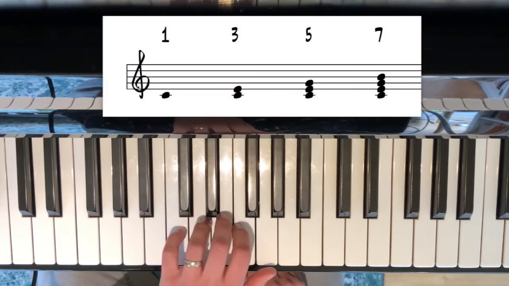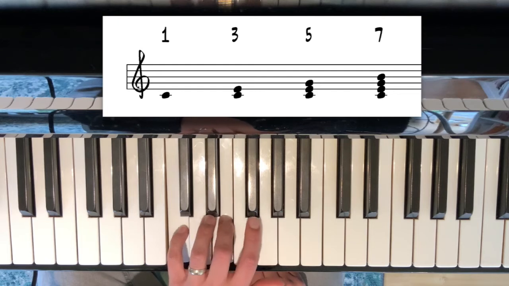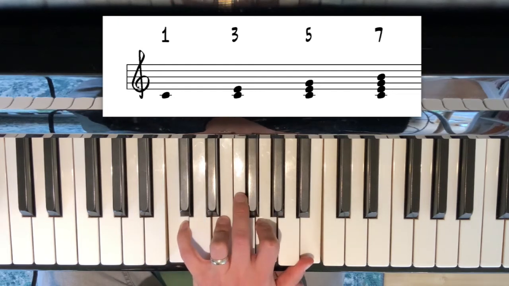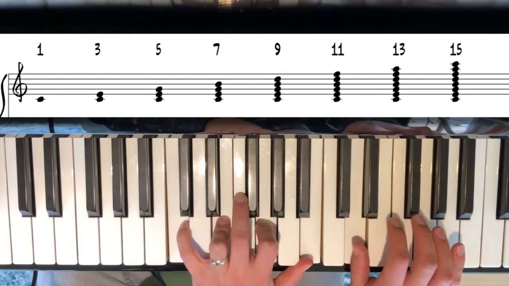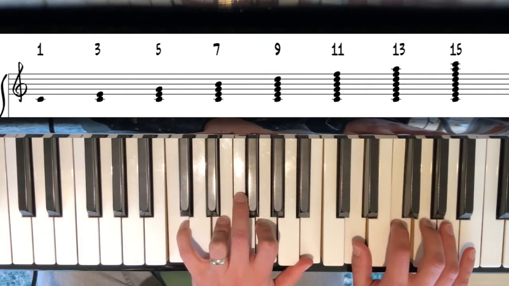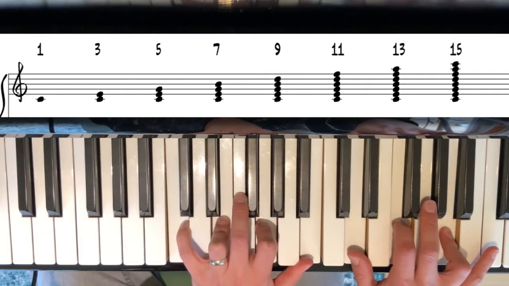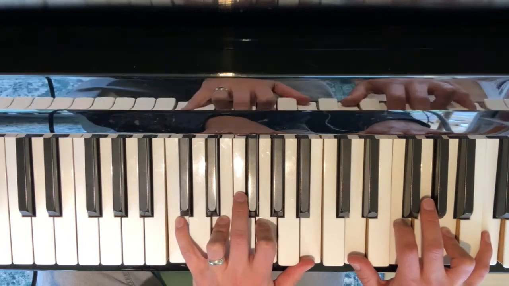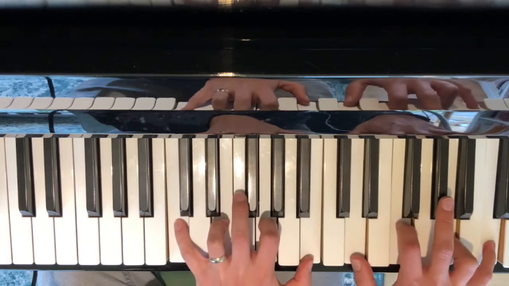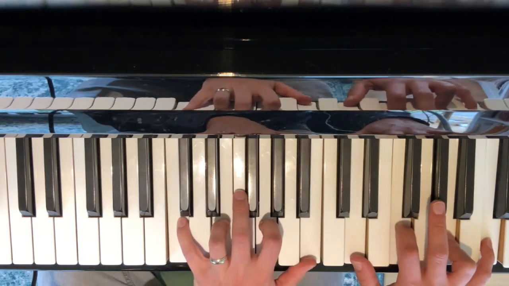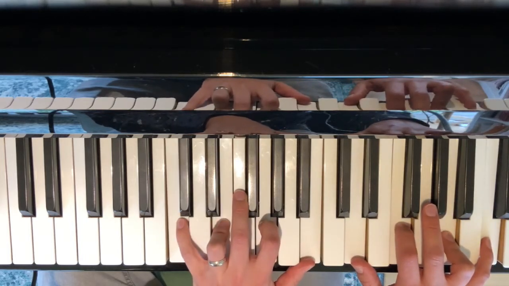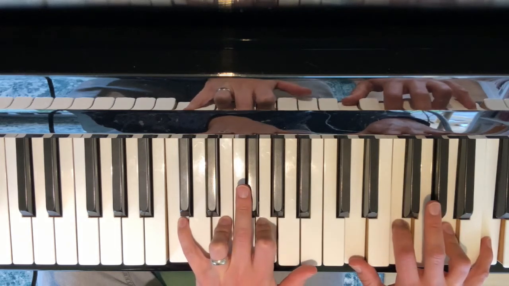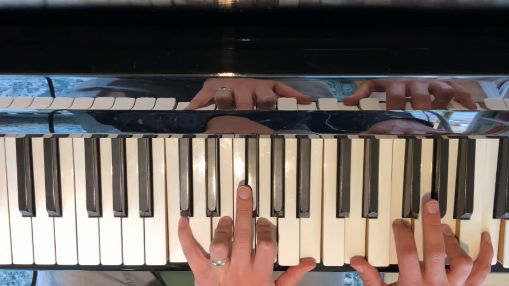We start with the root. Third, fifth, seventh. What happens if we keep going? 9th, 11th, 13th, and 15th, which is the same as the root. In this chord, I have all of the notes of the C major scale. C, D, E, F, G, A, B, and C.